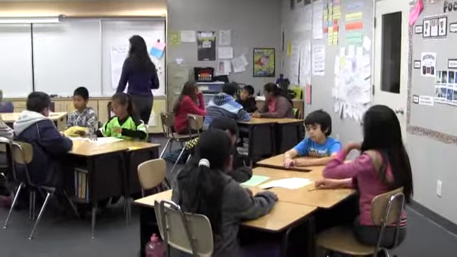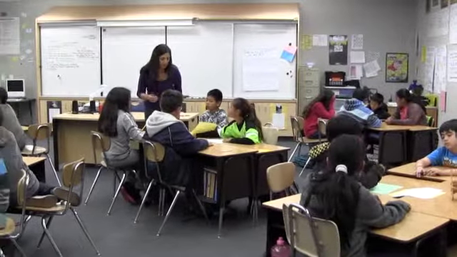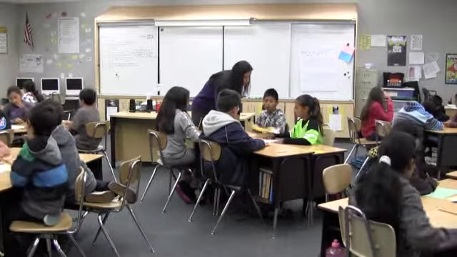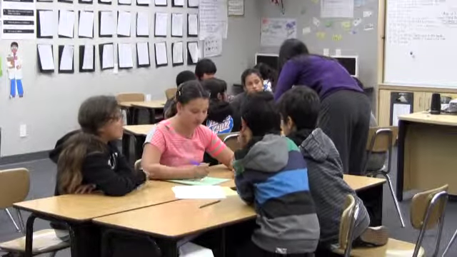Make 1, 2, 3, 4 and you can write. You can make a list. It doesn't have to be complete sentences. We're only using the green sheet right now. Are you helping your group? Is everyone talking and discussing?